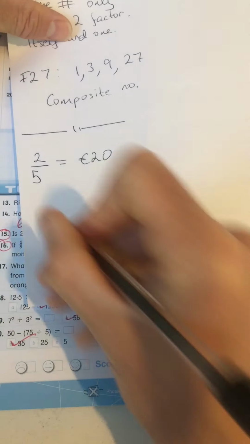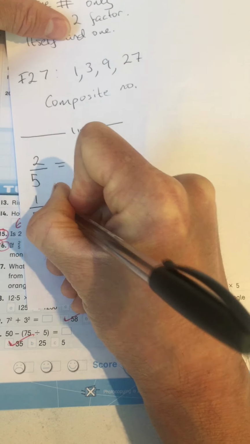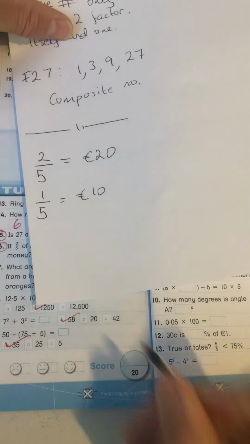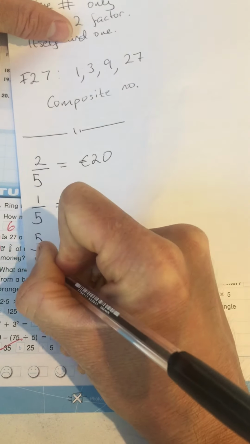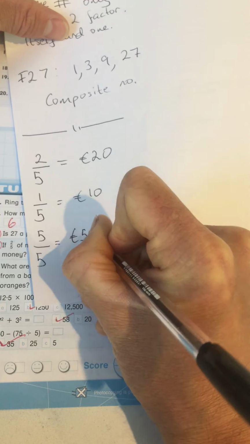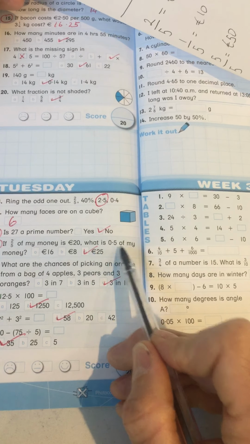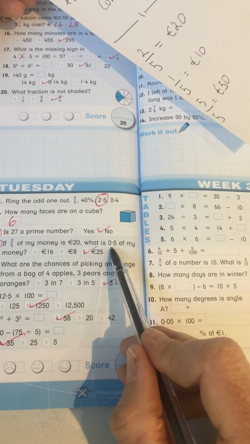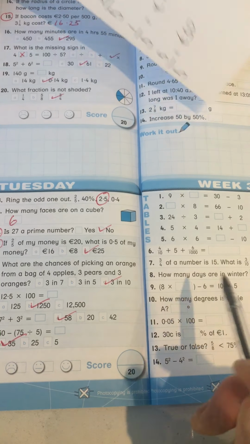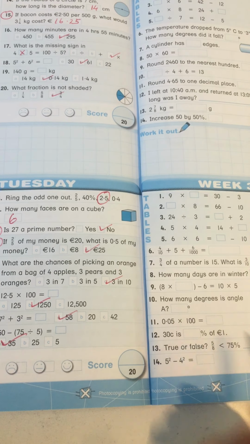First, I'm going to find 1/5. 1/5 is 20 divided by 2, which is €10. So now I have 1/5, and I'm going to find my whole amount, which is 5/5. So it's 5 times that €10, which is €50. Then I'm asked for 0.5 of my money, which we know is a half. So half of 50 is 25. And they're the tricky ones on Monday and Tuesday.